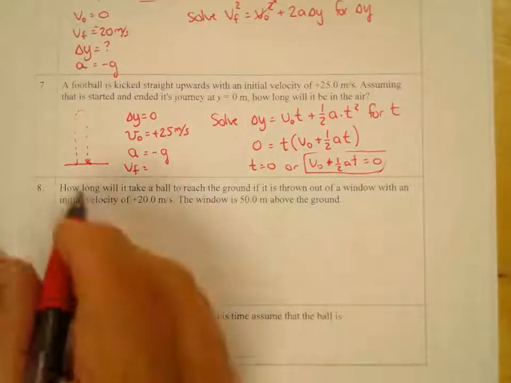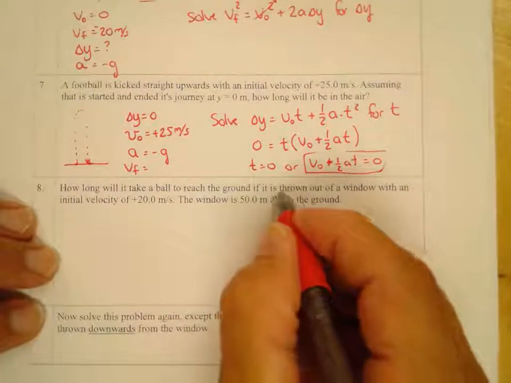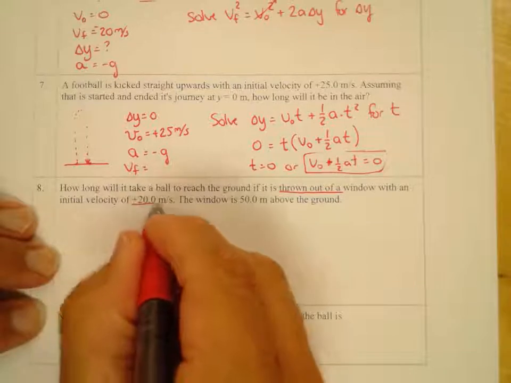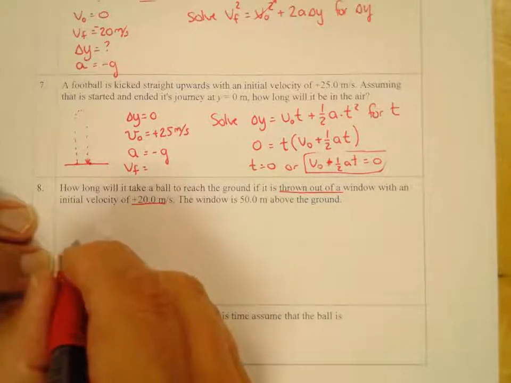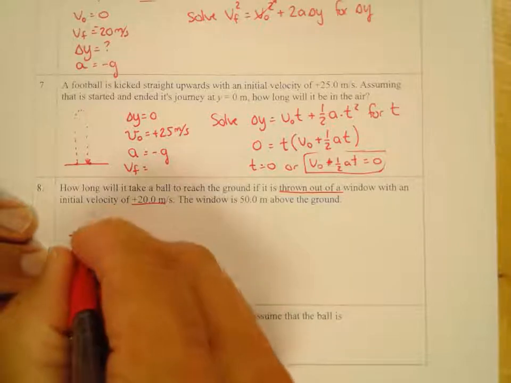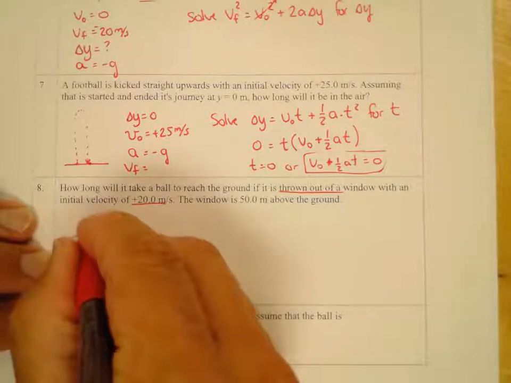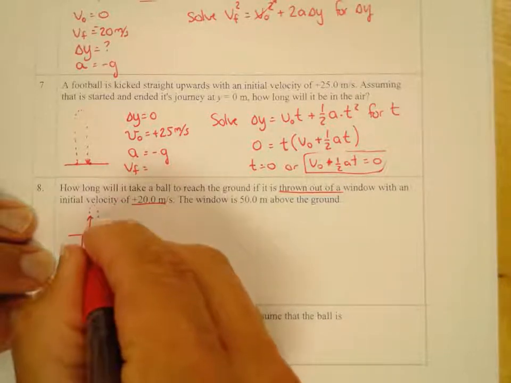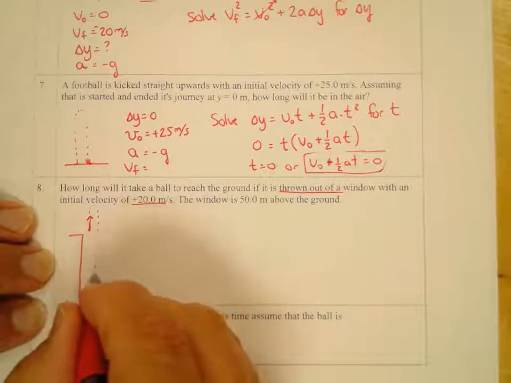Number 8. How long will it take a ball to reach the ground if it is thrown out of a window with an initial velocity? So it's thrown upwards. The window is 50 meters above the ground, so this is a pretty darn high skyscraper. And it's thrown upwards. It's going to go up, up, up, and then down, down, down, all the way to the ground.